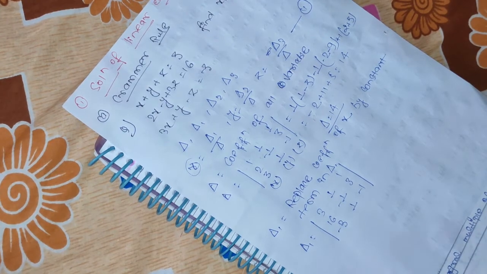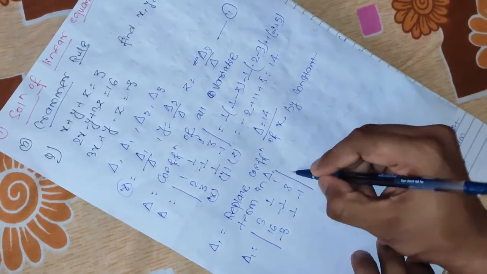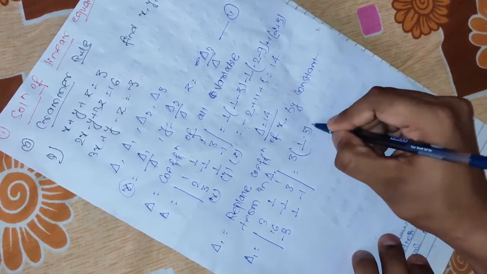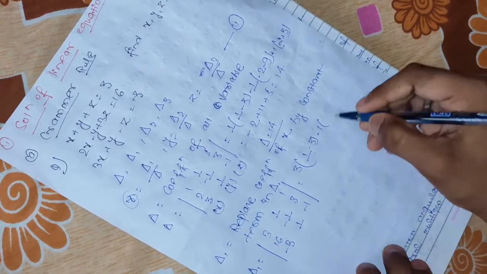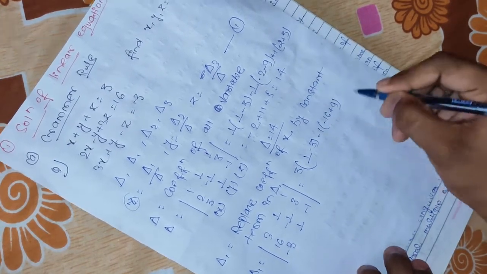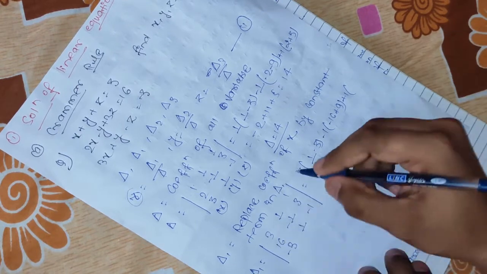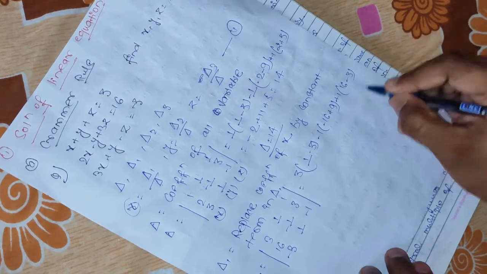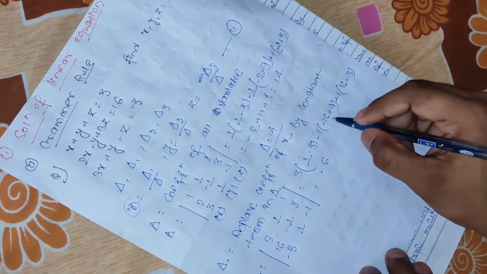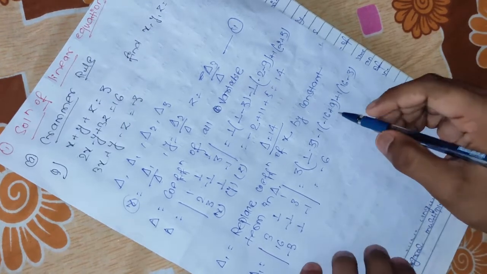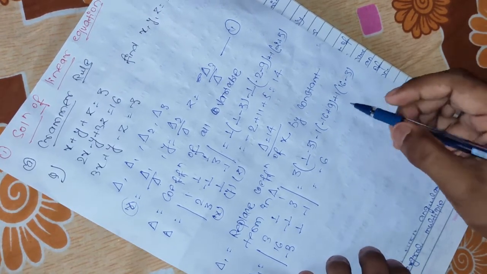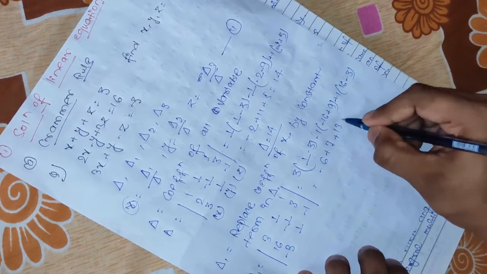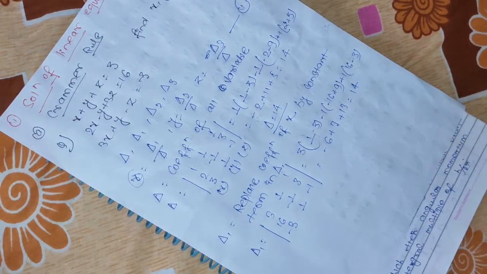Similarly, we will find the value of delta 1. So this is 3, minus 1 plus 1, minus 3, minus 1, minus 16, minus plus 9, plus 1, this is cancelled, 16, minus plus minus 3. So this is minus 6, plus minus 16, 8, 9, 7, 9, 7, 16. This is plus 7, this is plus 13, this is 14. We will get the value of delta.